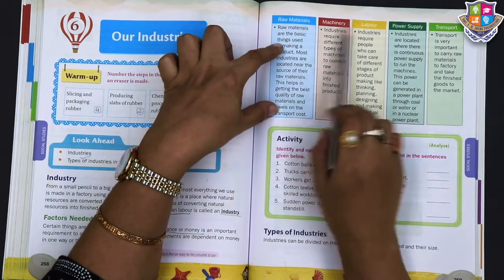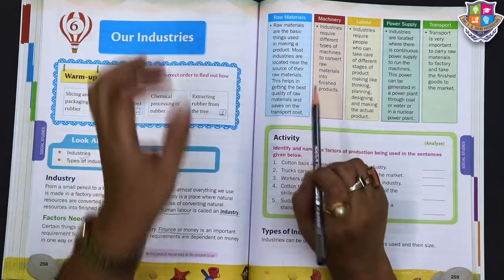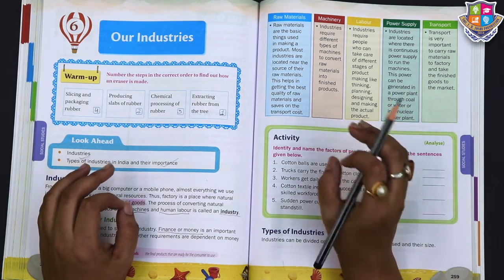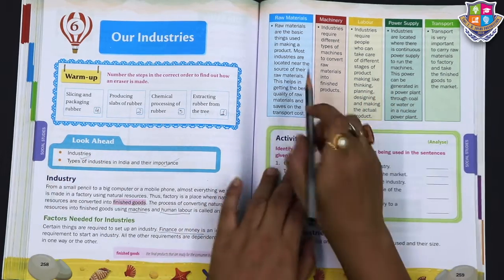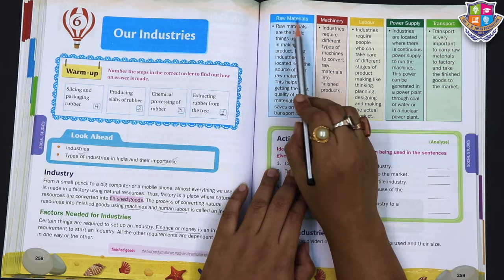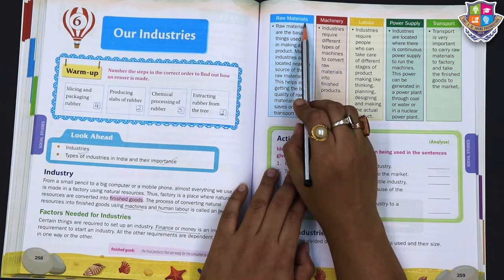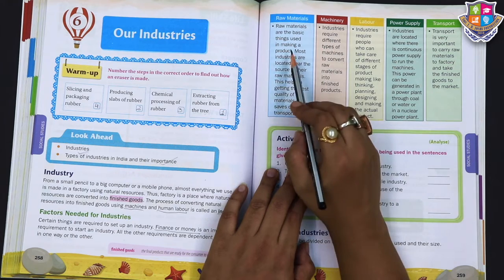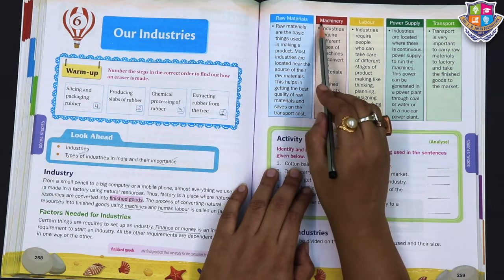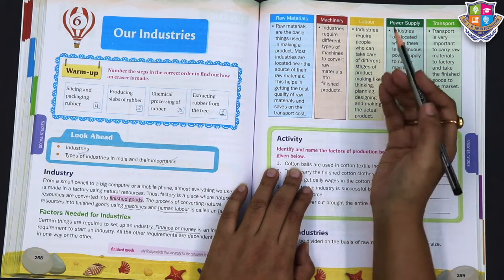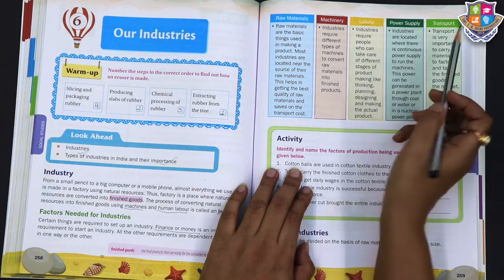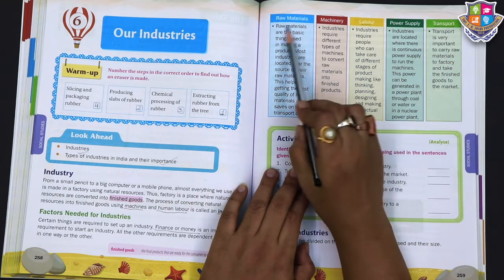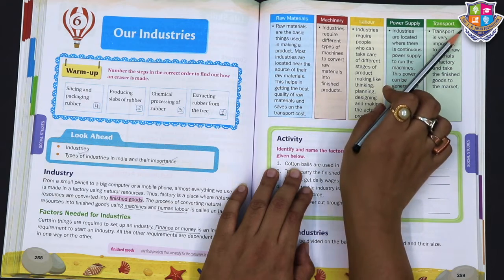Now in this box, we have the factors which are needed for the industries to run very smoothly. First is the raw material. Without the raw materials, the industry will not process. Likewise, if there is no machine, industry will not work. Then labor, power supply, and last, transport. So these play a very important role in running an industry.